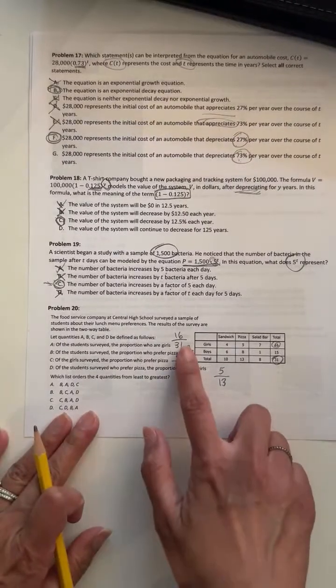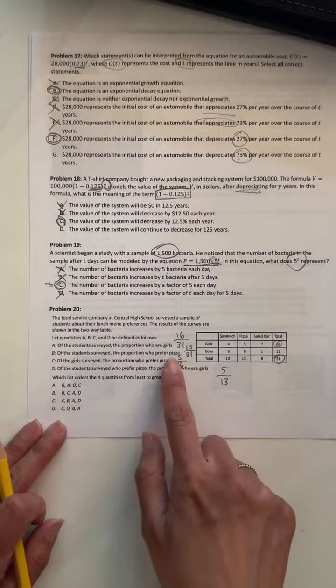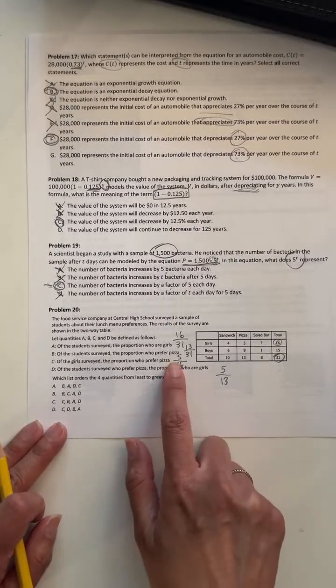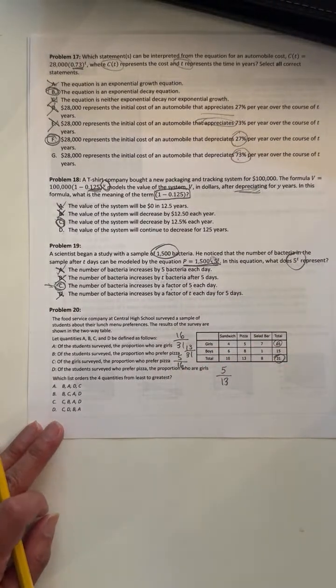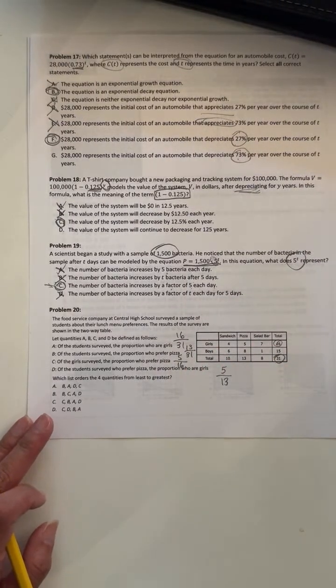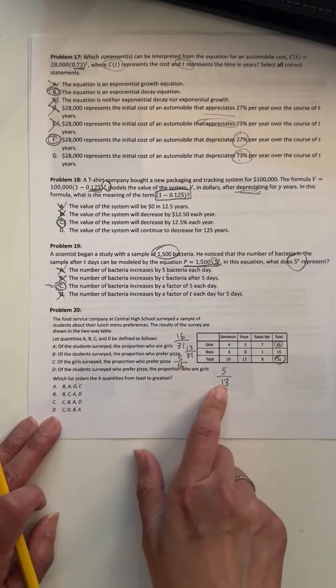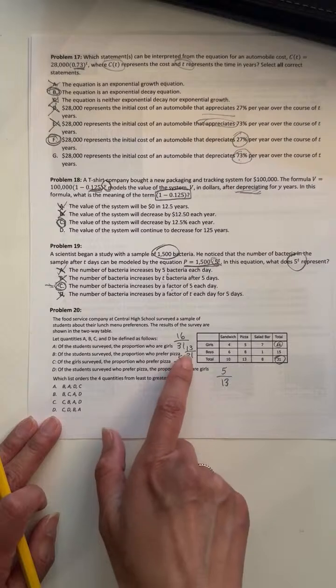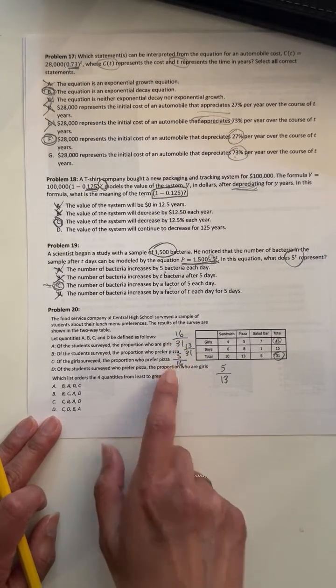Okay, so now we want to put these in order from least to greatest. So 5 out of 16 is the smallest amount, right? If you wanted to compare these, you would want them to have the same denominator, or you can put them into decimal form. I know that 5/16 is less than 5/13, and I know that both of these are less than 16 and 13 out of 31.